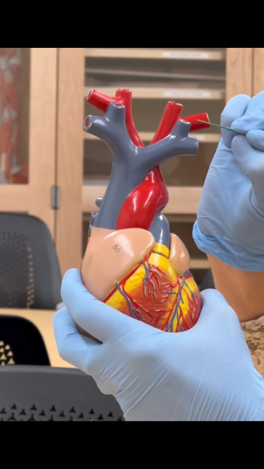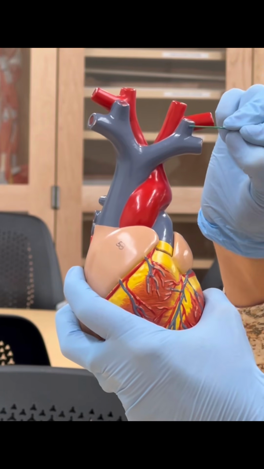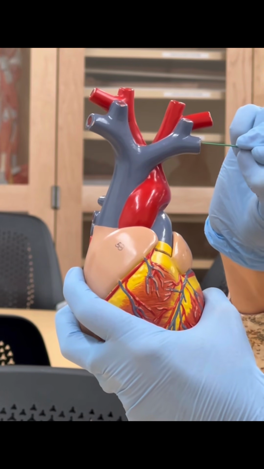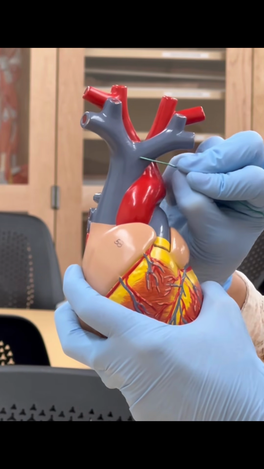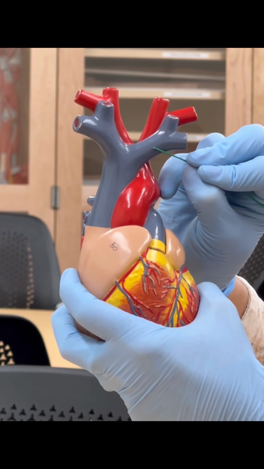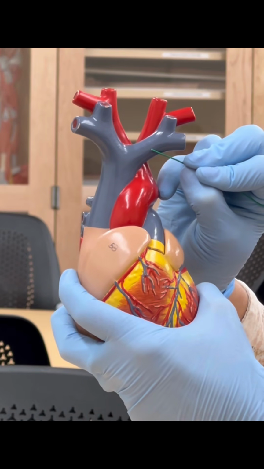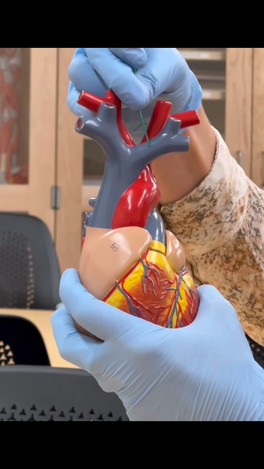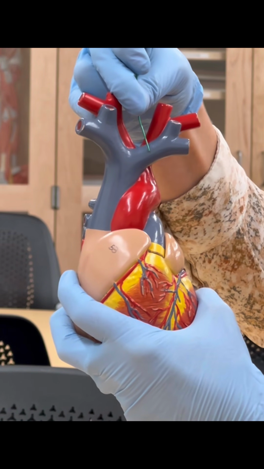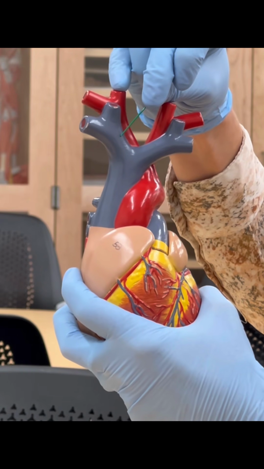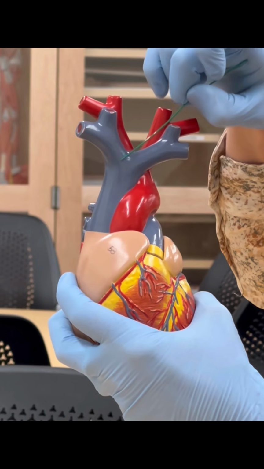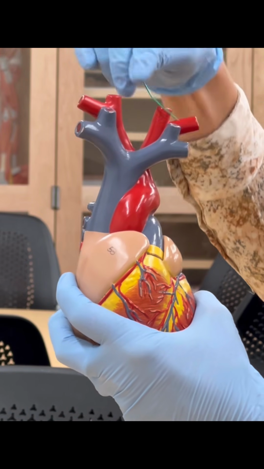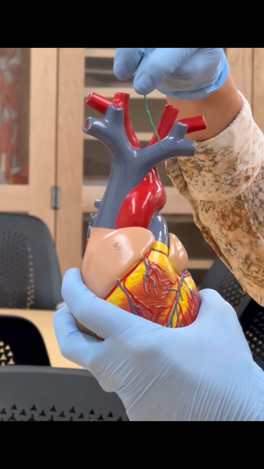When something that comes from our head gets together with something that comes from our upper limbs, they form a trunk that is named brachiocephalic trunk. So we have a brachiocephalic on the left side, and we also have right here on the right side. Consequently, this is the right brachiocephalic vein, and this is the left brachiocephalic vein.